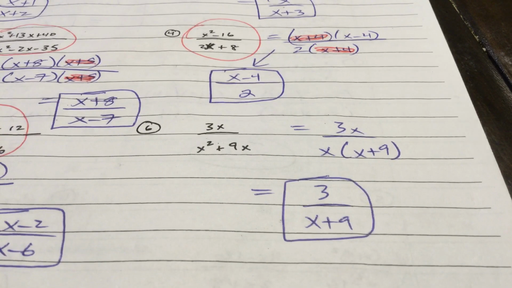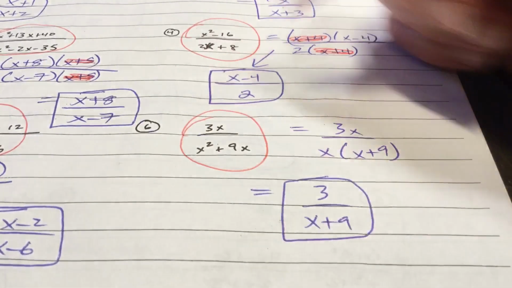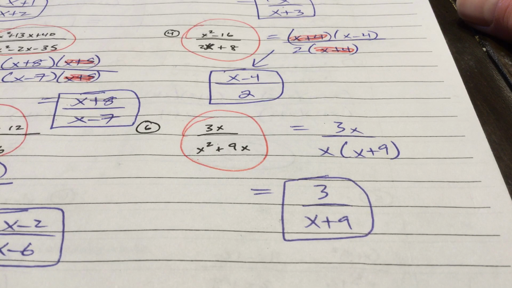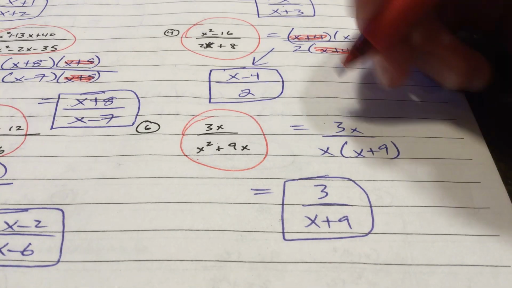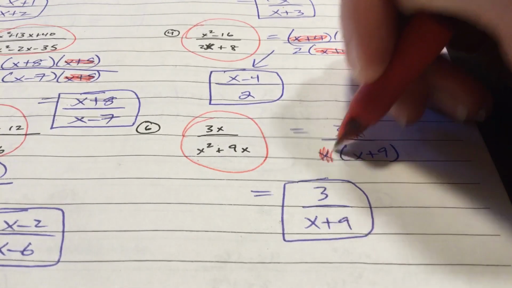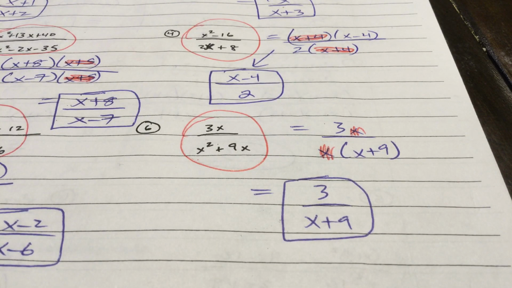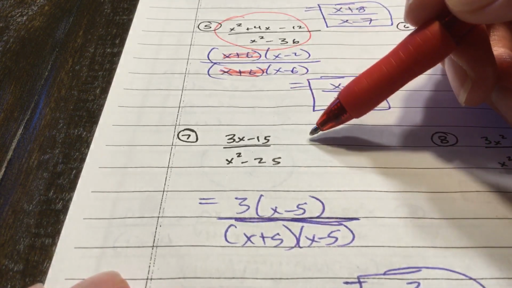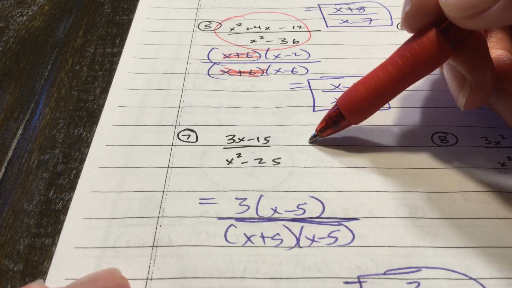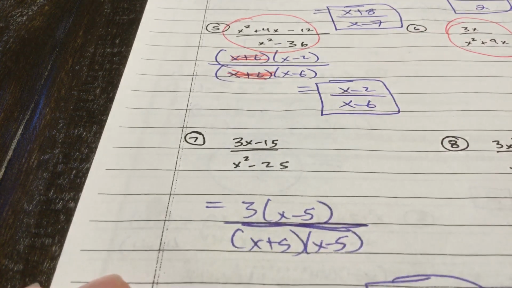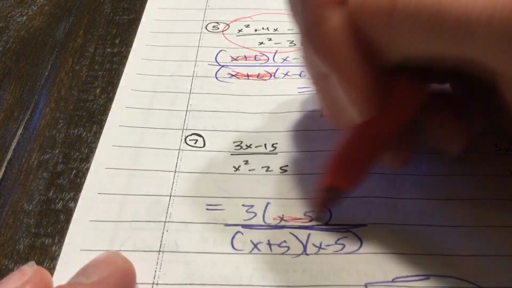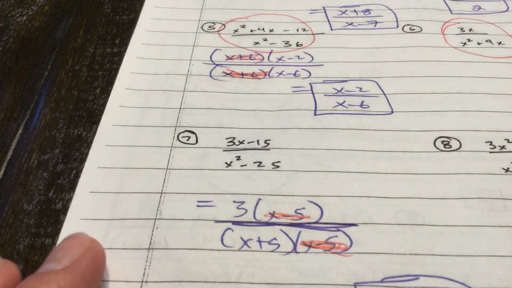Number 6 here. Factor out the x that the 2 terms in the denominator have in common. When you factor out the x, bye-bye, leaves you with 3 over x plus 9. Number 7, in the numerator, factor out the 3 that the 2 terms have in common. In the denominator, x squared minus 25 leaves you with x plus 5, x minus 5. Bye-bye, x minus 5. So 3 over x plus 5.